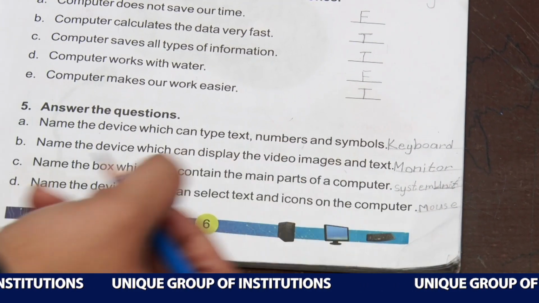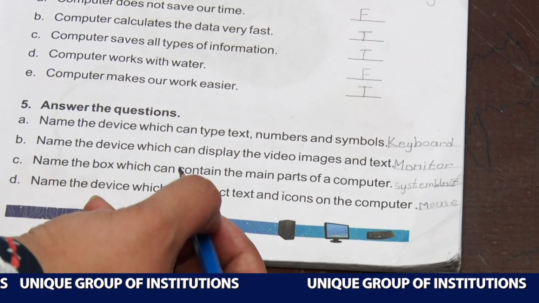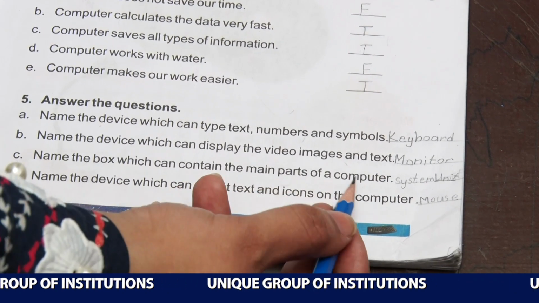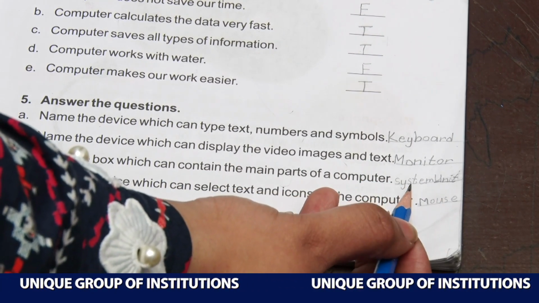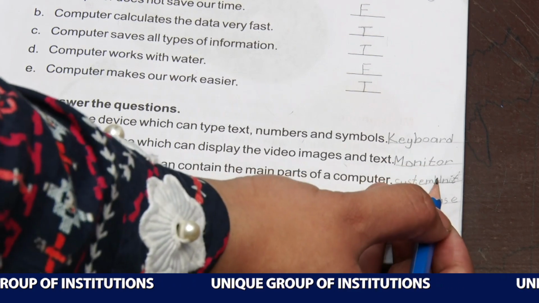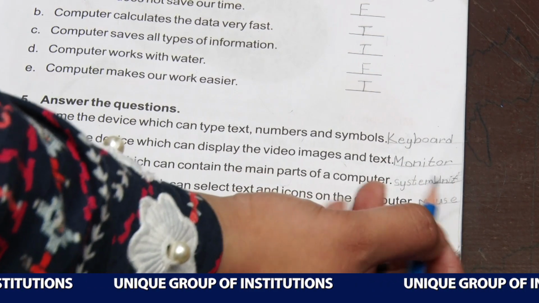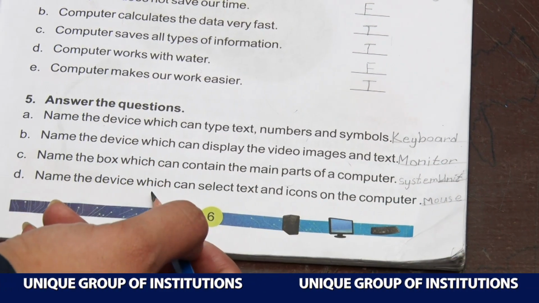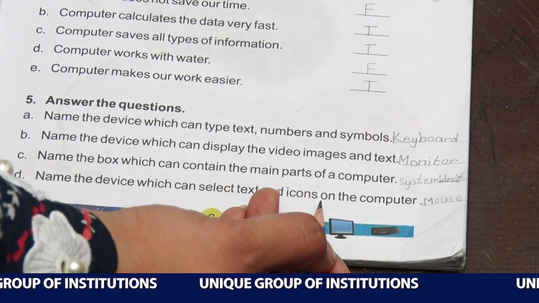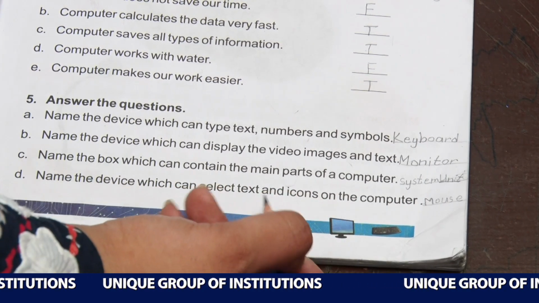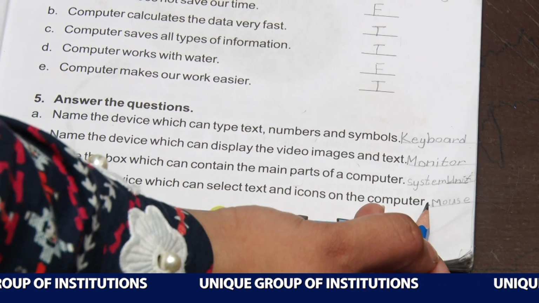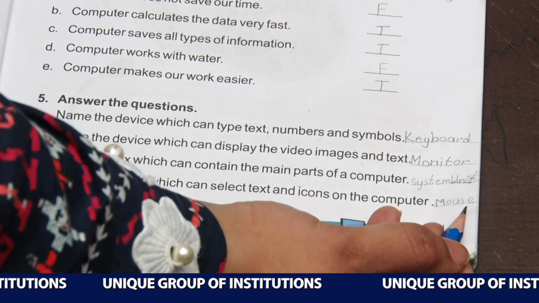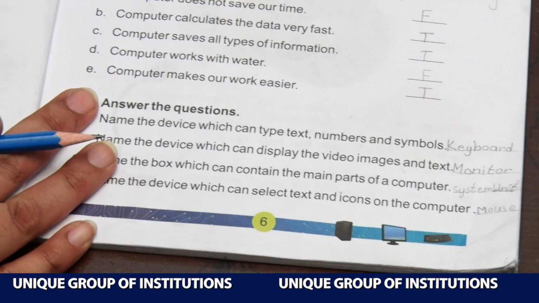Next statement is, name the device which can display the video images and text, that is monitor. M-O-N-I-T-O-R, monitor. Name the box which can contain the main parts of a computer, that is system unit. S-Y-S-T-E-M, system, U-N-I-T, unit, system unit. Name the device which can select text and icons on the computer. Now we know that we can select the text and icons with the help of mouse, M-O-U-S-E, mouse. So now our bookwork is completed.